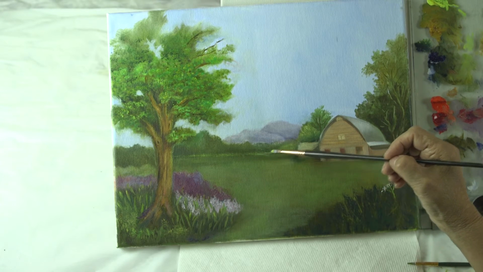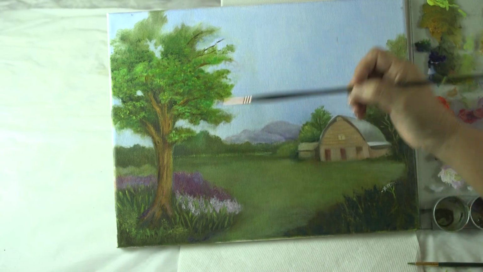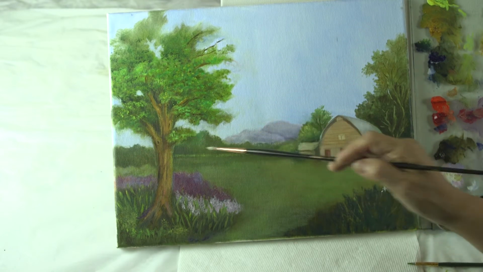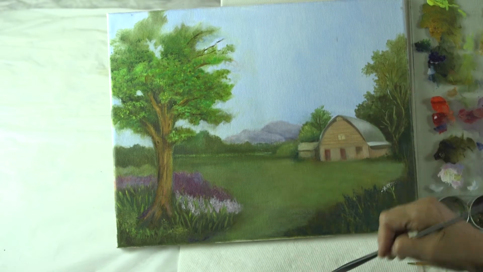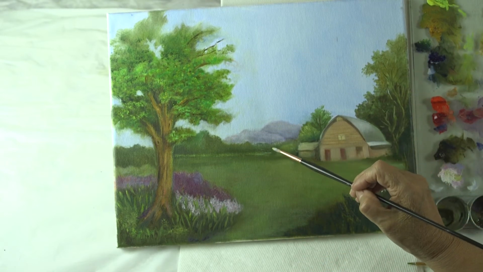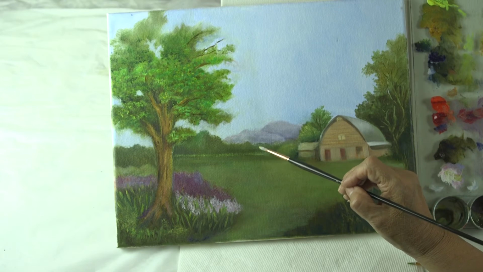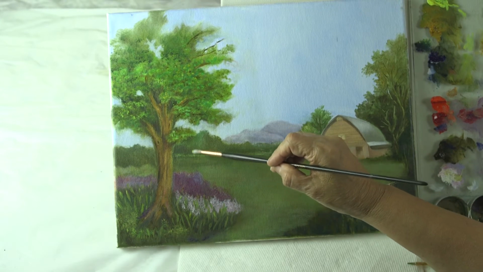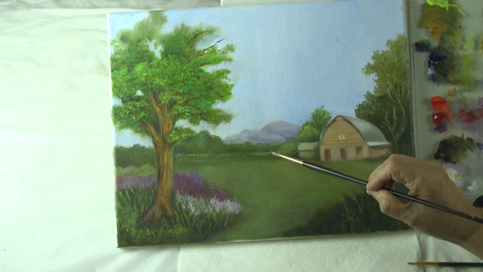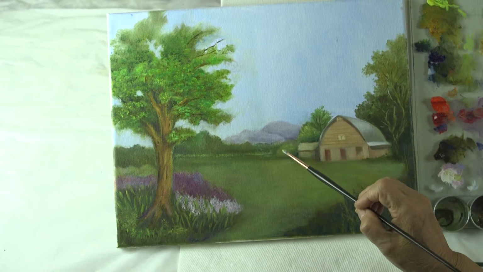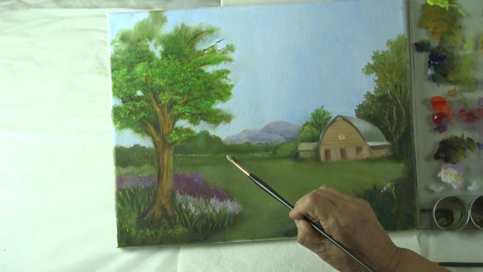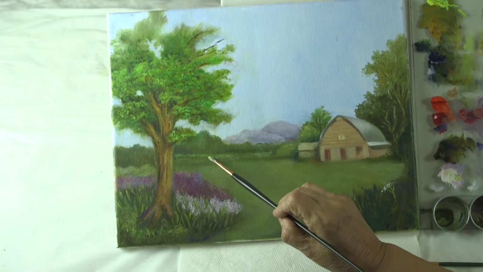Okay, so now we're establishing the different distances between our eye and the background. And so now we soften that edge. So we're breaking it up in different values.